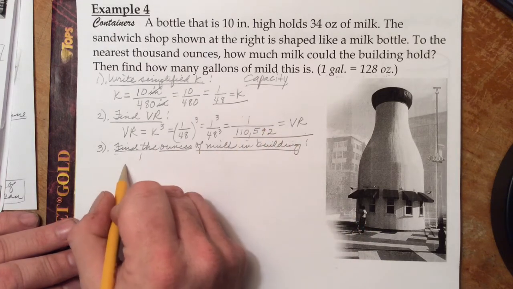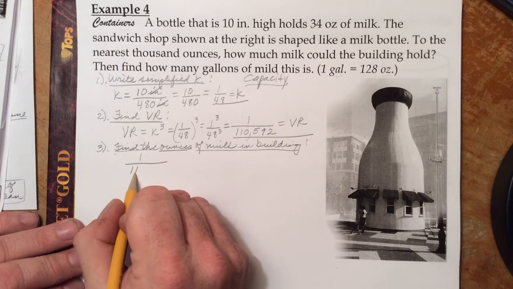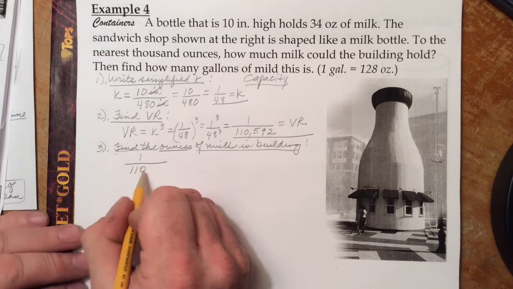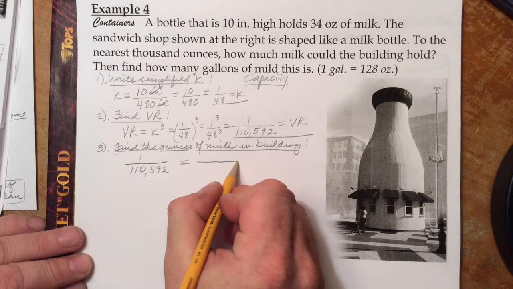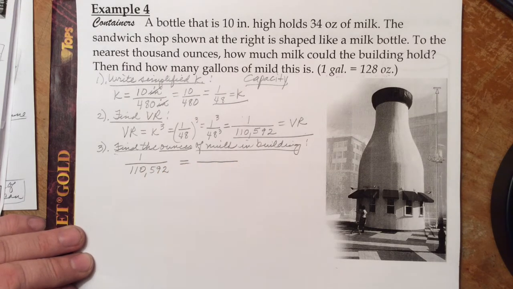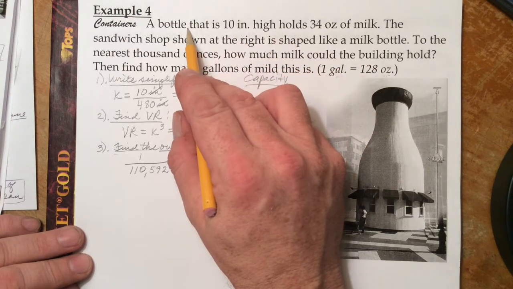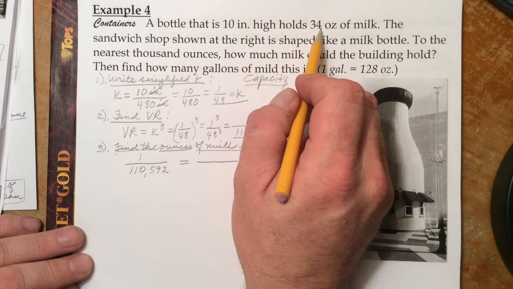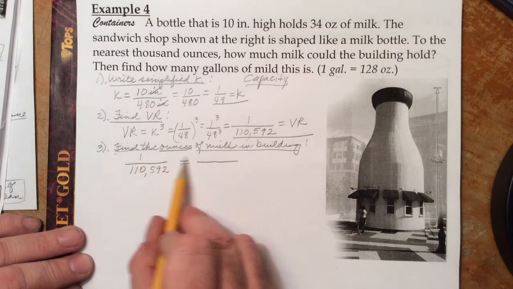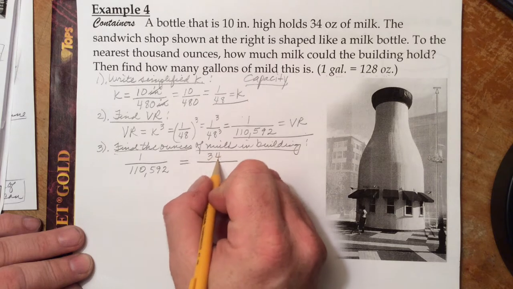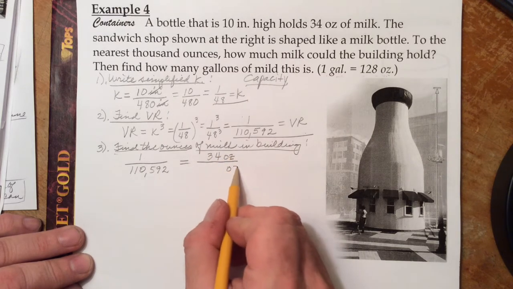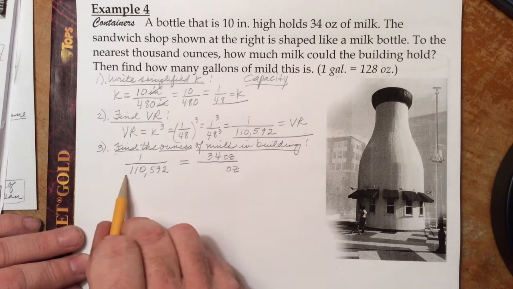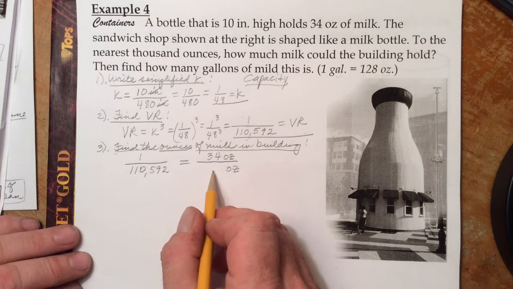So we use 1 is to 110,592 and set it equal to another ratio using what we know about how much the smaller bottle will hold. Its capacity is 34 ounces, so it obviously goes across from the smaller one, 34 ounces. And we want to know how many ounces that is going to be in the building, which is across from the larger volume ratio number.